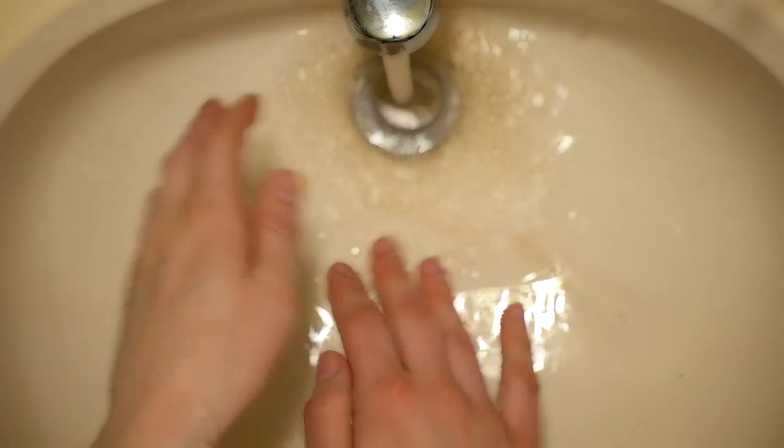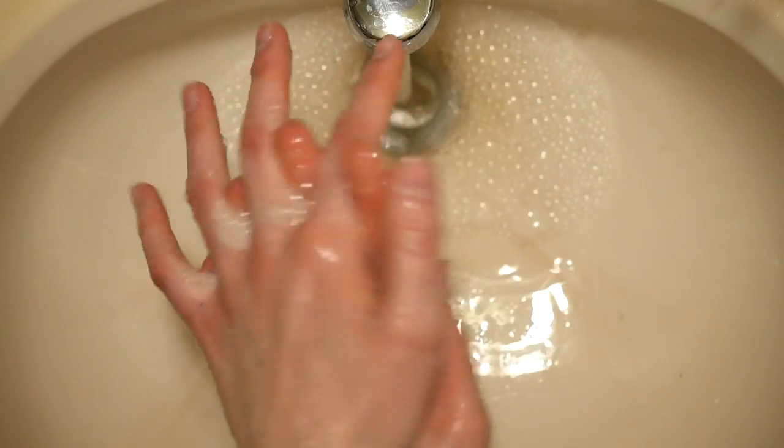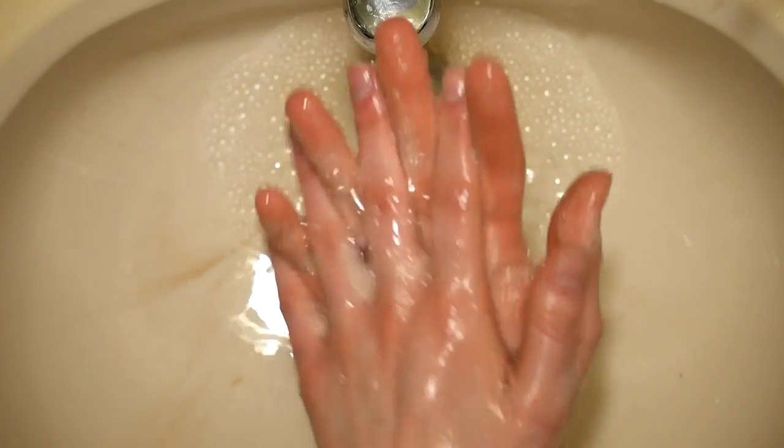From there, you will want to apply enough soap to cover all surfaces of your hands and begin rubbing your palms together. Then take your right palm and rub it over the back of your left hand with interlaced fingers. Copy this action on the other hand as well. Next, rub your palms together with fingers interlaced. Do this for about 10 seconds.